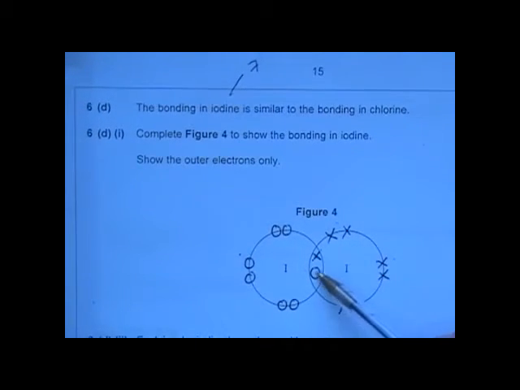So I've now checked 1, 2, 3, 4, 5, 6, 7, 8 for this iodine, 2, 4, 6, 8 for this iodine, and that's a complete covalent bonding for 2 marks.